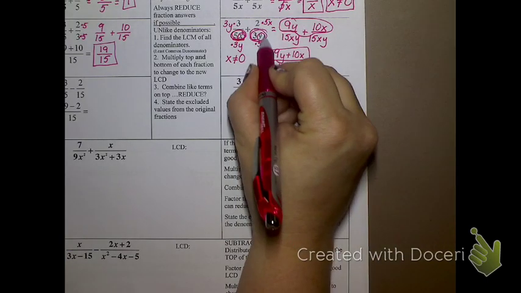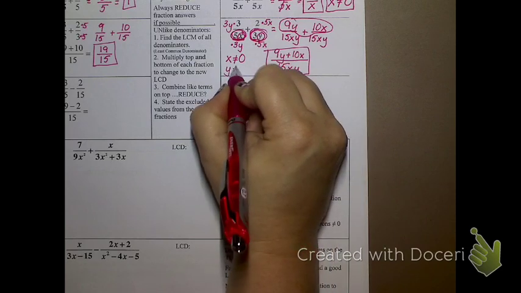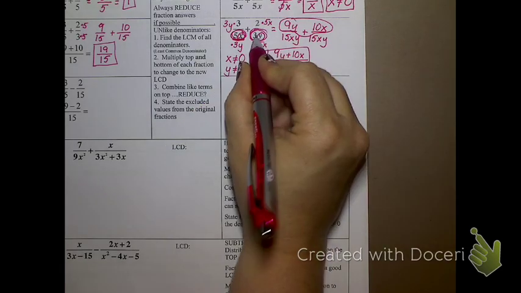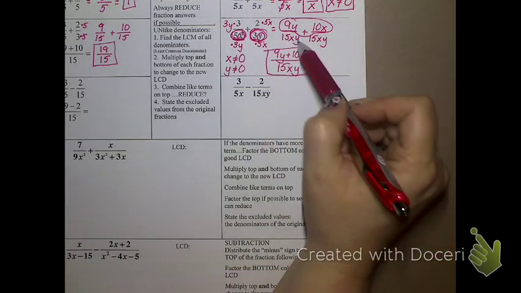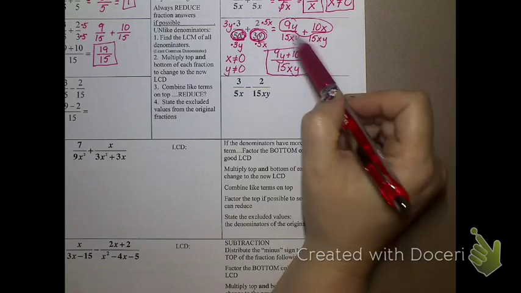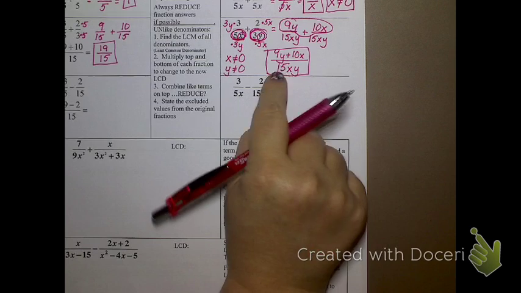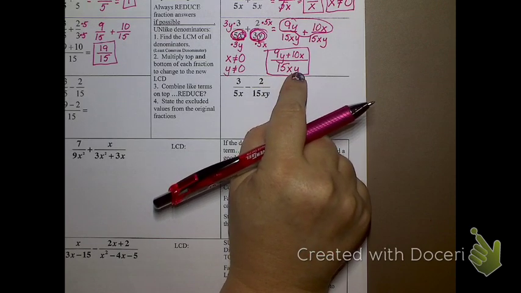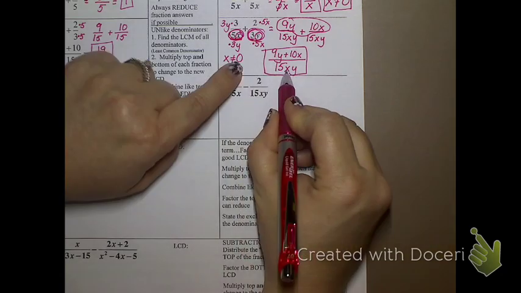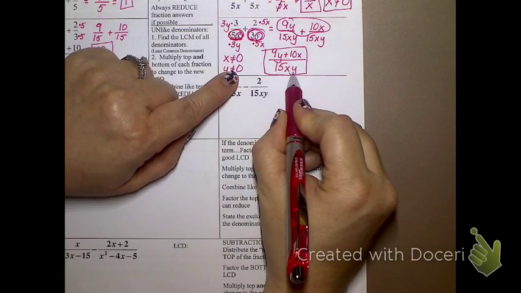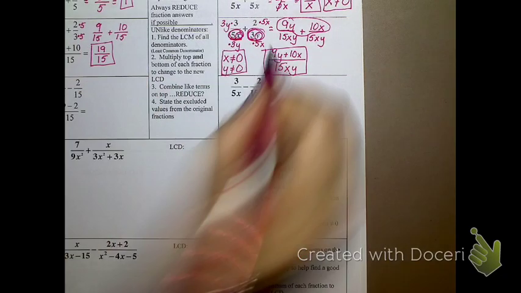Right here, what can y not equal? Y can't equal 0 for the same reason. It would make this fraction an impossible pizza situation. So I've covered 2 of the 3 denominators. These 3 are all the same, so I only have to talk about it once. If I have 15xy together, are there any new numbers added to my list of excluded values? No, because x equaling 0 would make that 0, and y equaling 0 would make that 0. So those are my only 2 excluded values at this point.